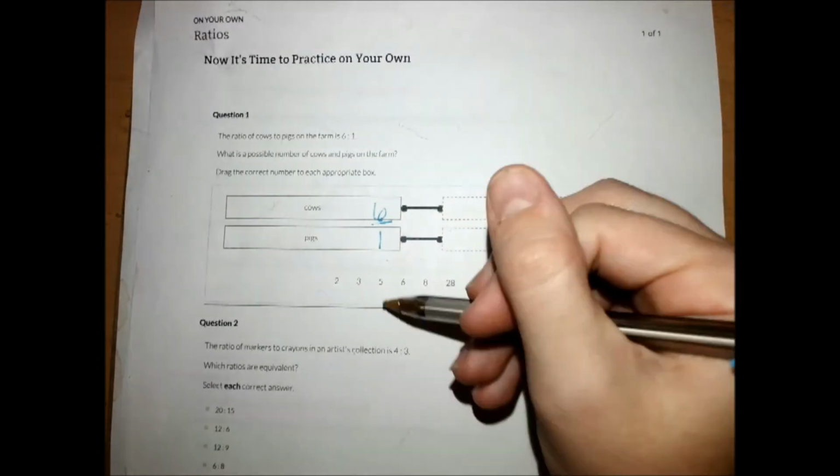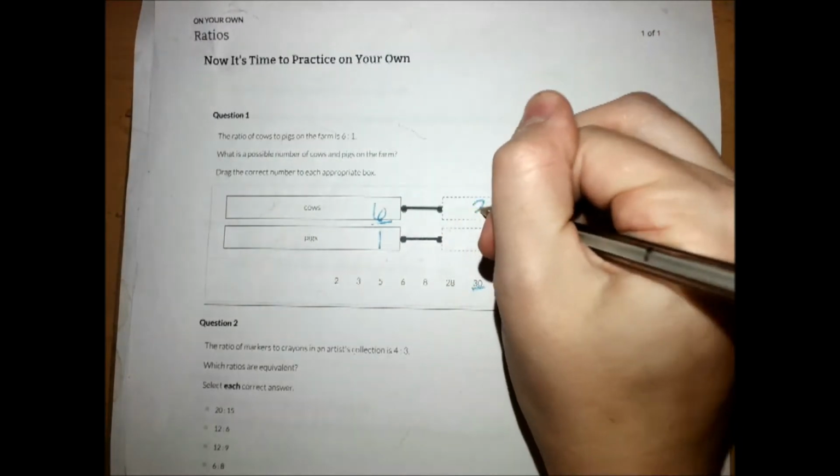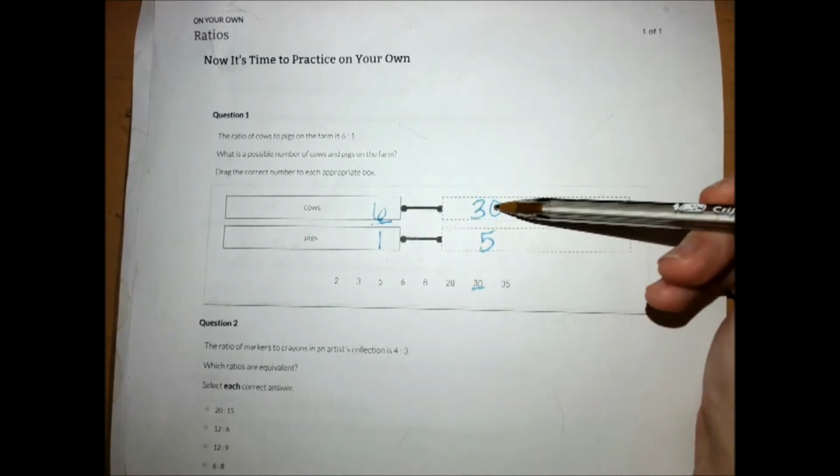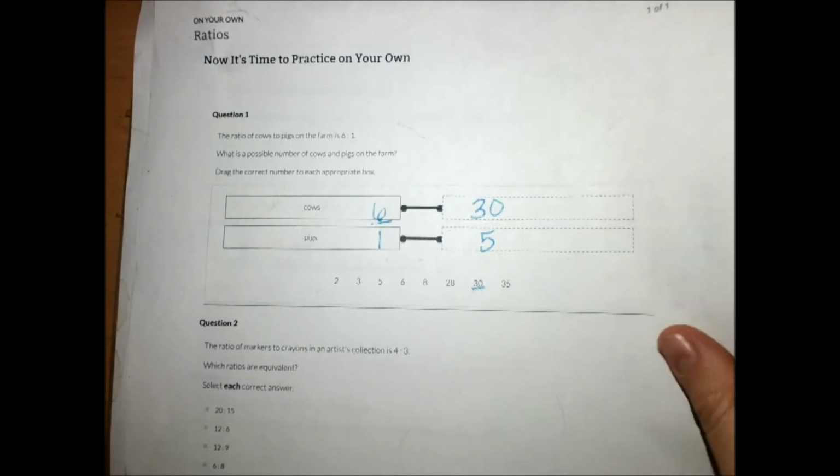6 times 5 would be 30, and 1 times 5 would be 5. Oh, we have a winner. So you can double check that. 6 times 5 is 30, and 1 times 5 is 5. Okay, now we're going to look down at question number 2.